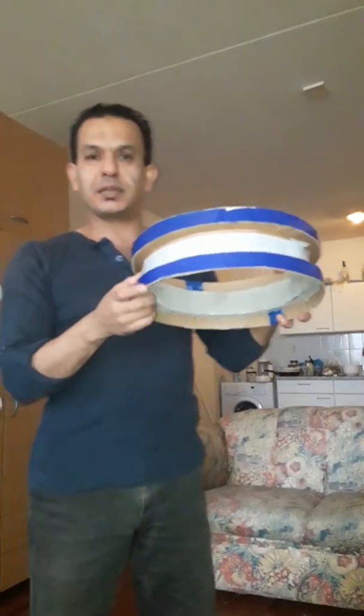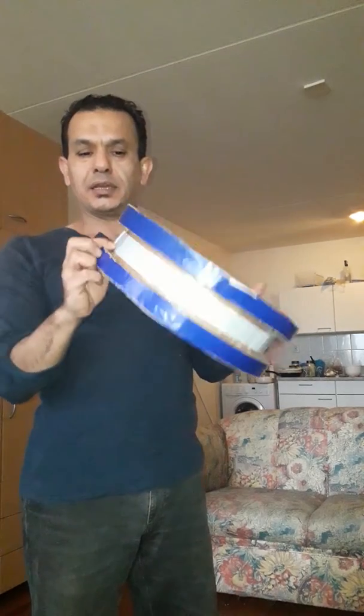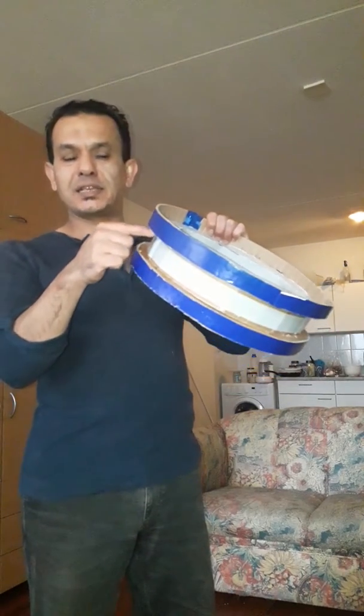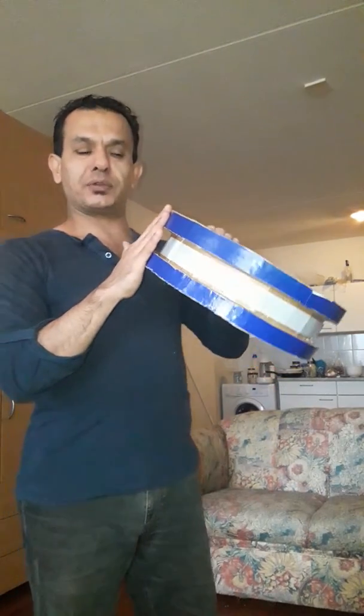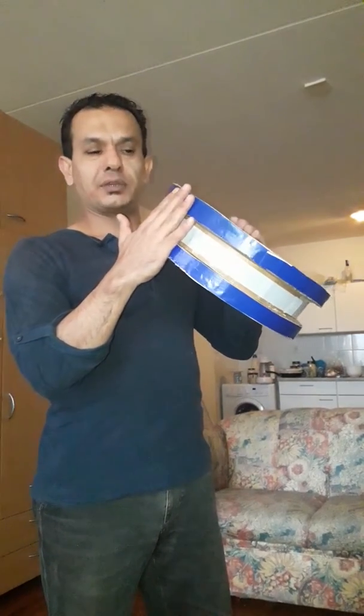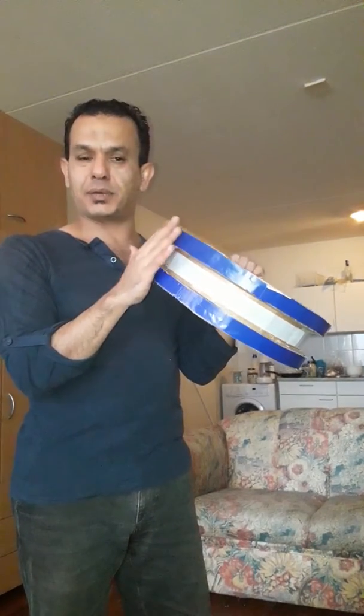This metal ring has a depth of about 1 centimeter. This distance is 50 centimeters, the same as the body, and around this metal ring we have a rubber slice.